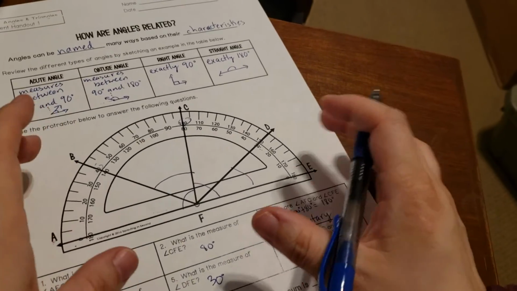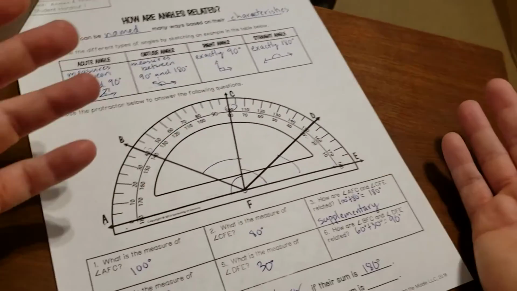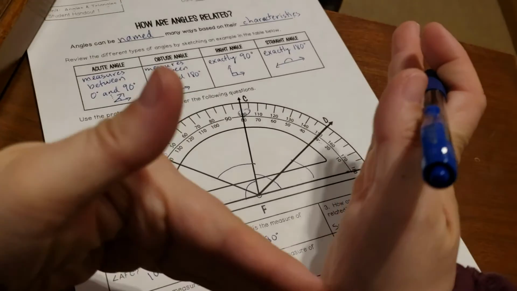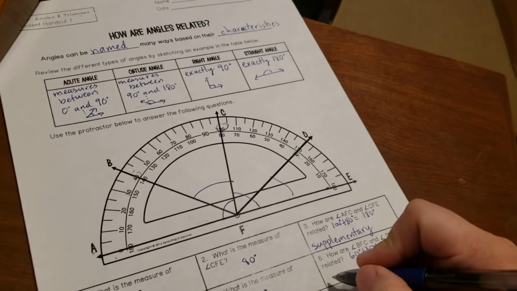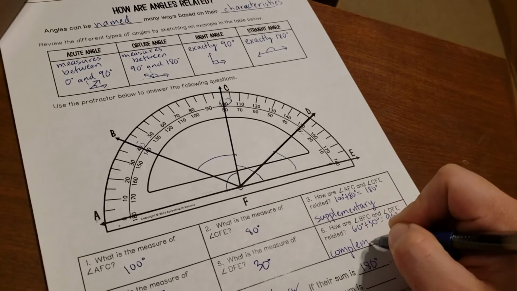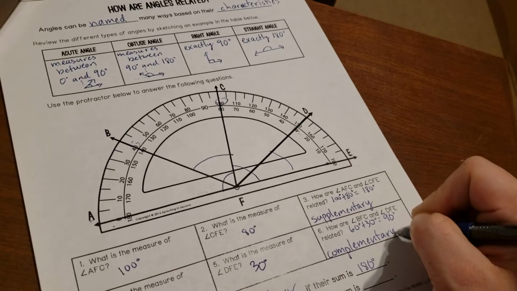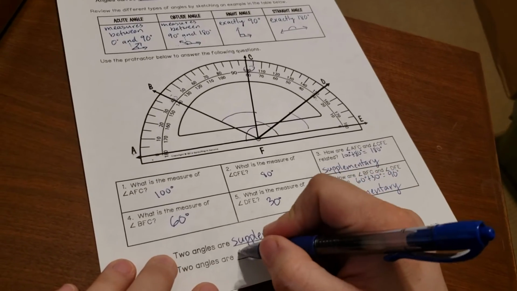If I were to cut those out or fold my paper, I could slide them together and you can see it makes pretty much a rectangular corner. It's a right angle, it's a 90-degree angle if I add them together. This is called being complementary. And again, that's what they want you to fill in down here.